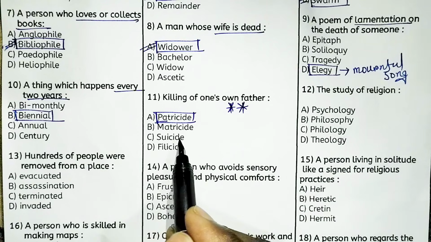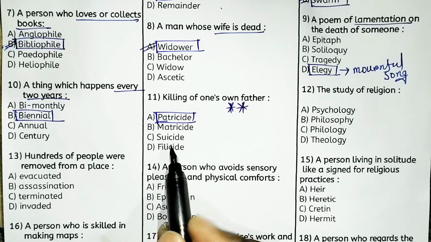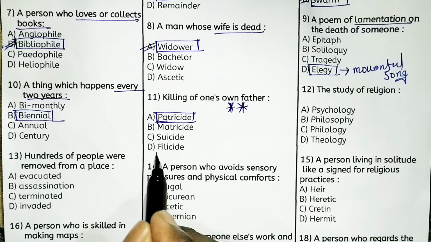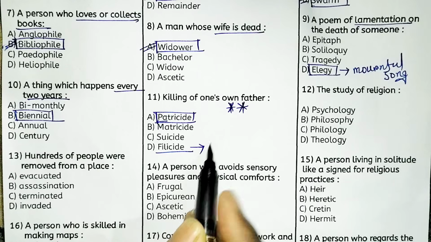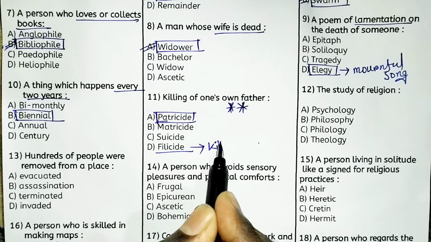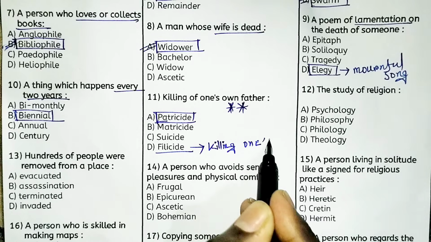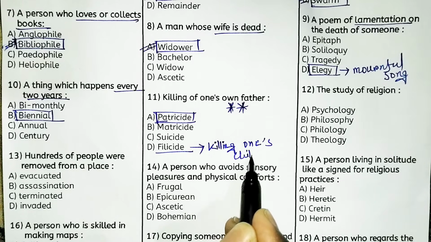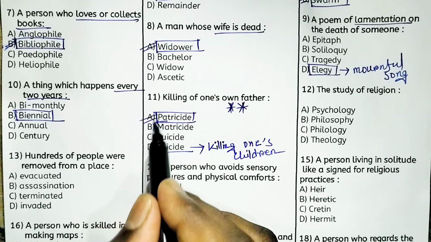What is the meaning of matricide? So matricide means killing of one's mother, and suicide means killing of oneself. So killing of oneself, that is suicide. So look, what is the meaning of filicide? So filicide means killing one's children. Okay, killing one's children, that is filicide. So that option is the right answer.